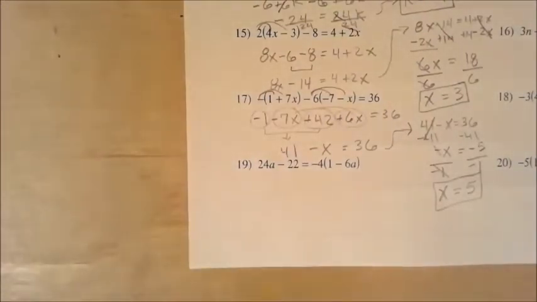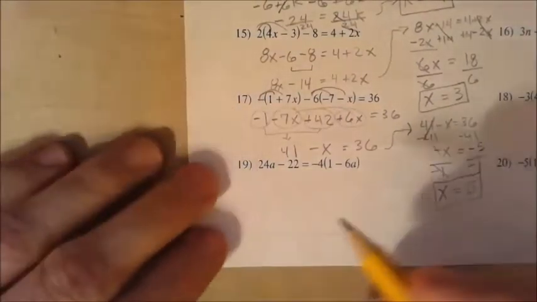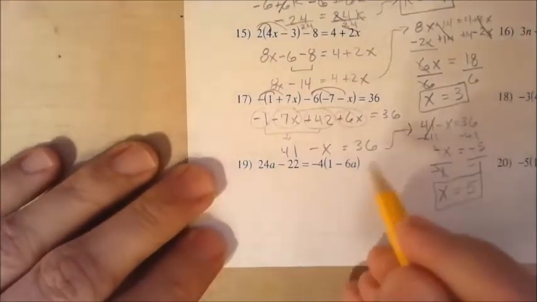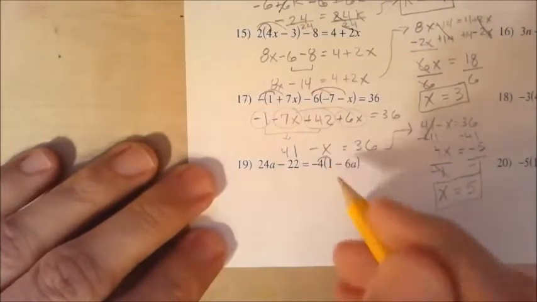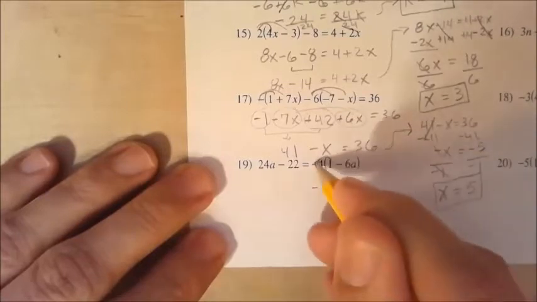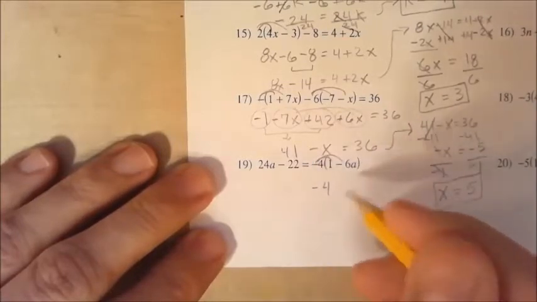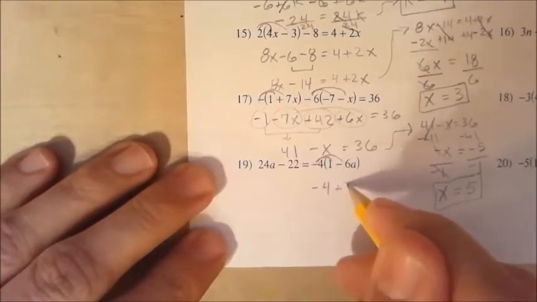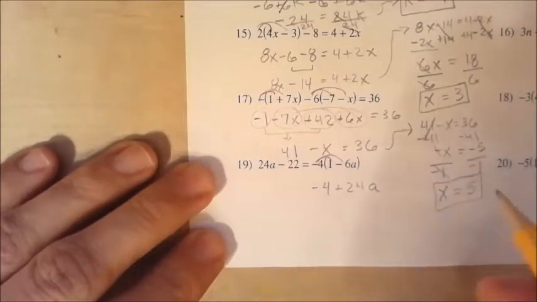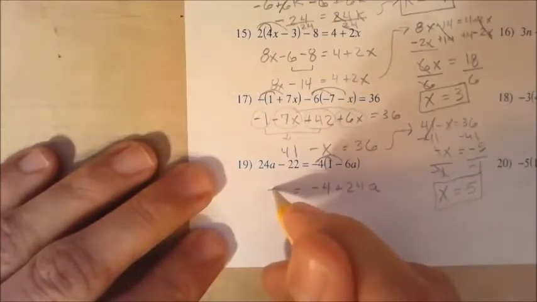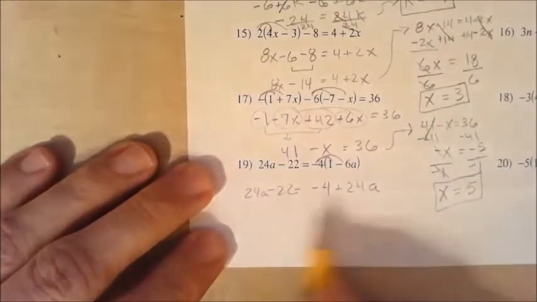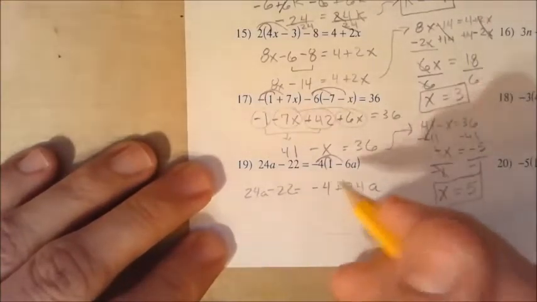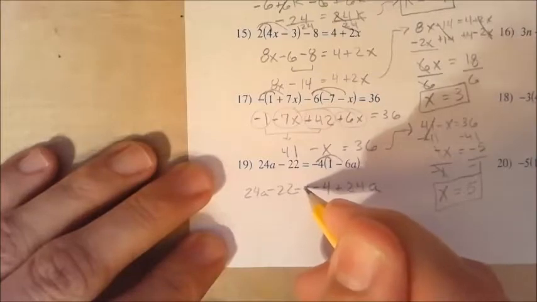Alright, my final practice problem. Number 19. What we need to do is first distribute this negative 4. So I'll do negative 4 times 1. That gives me negative 4. Negative 4 times negative 6a is going to give me a positive 24a. And then that's equal to negative 22. Bring down my 24a. And now we can start trying to move things across this equal sign.